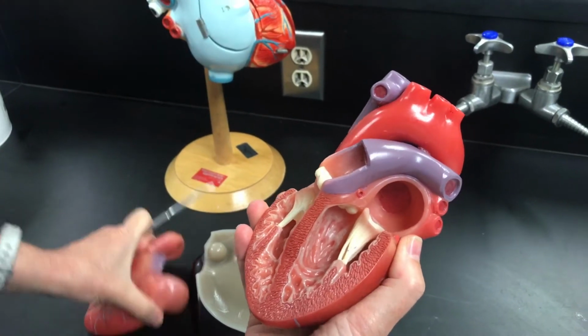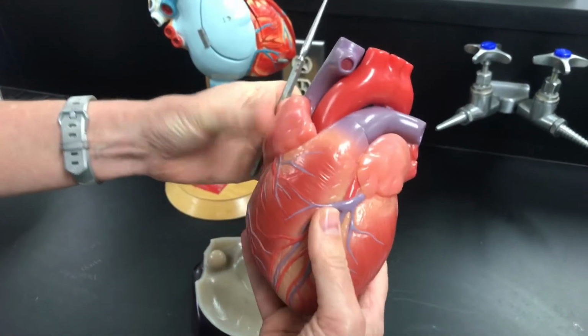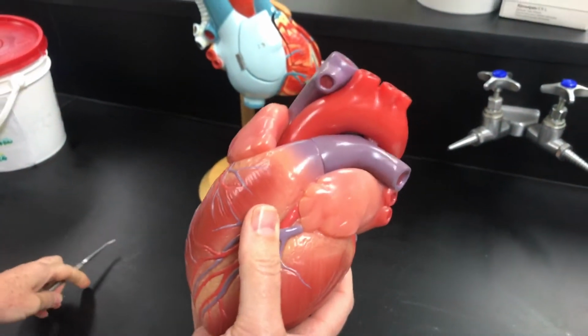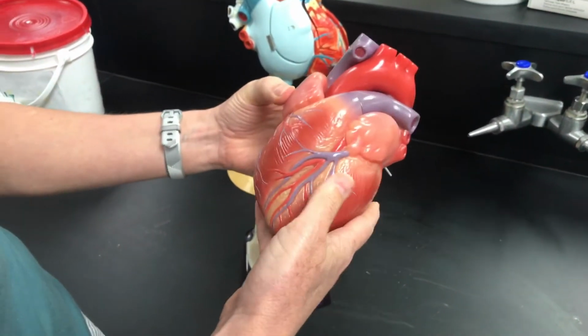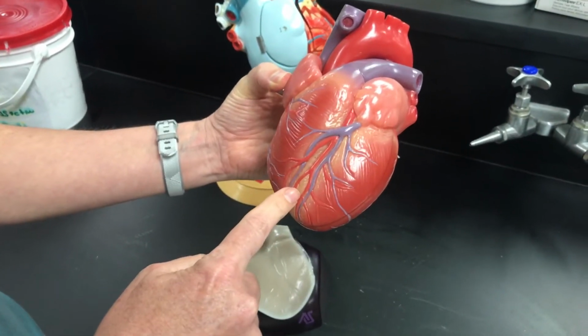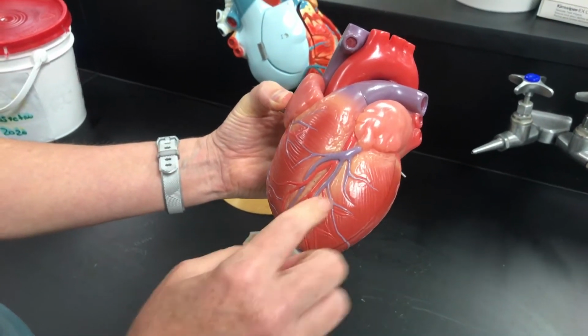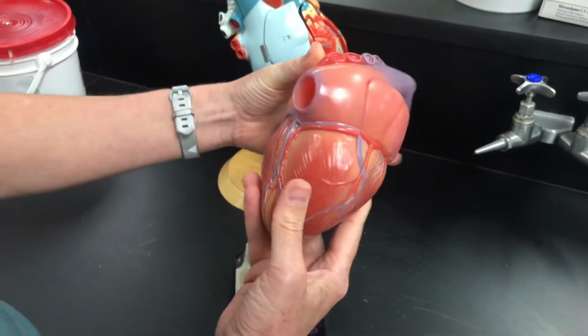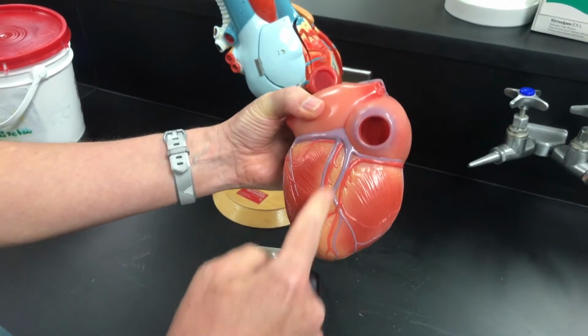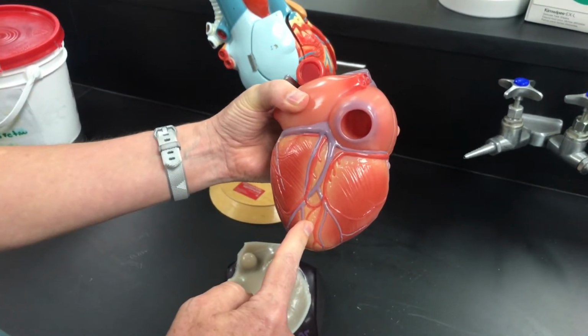All right, so those are the major vessels. I want to point out a couple additional things. So we mentioned here was the anterior interventricular sulcus. That's the front of the heart. And then on the back of the heart, same thing here, the posterior interventricular sulcus.